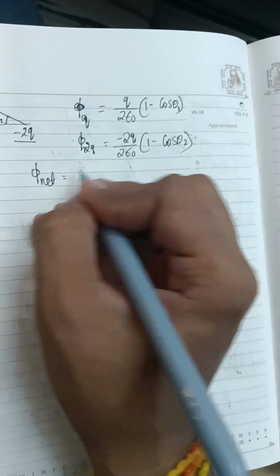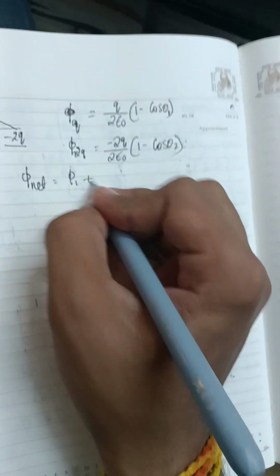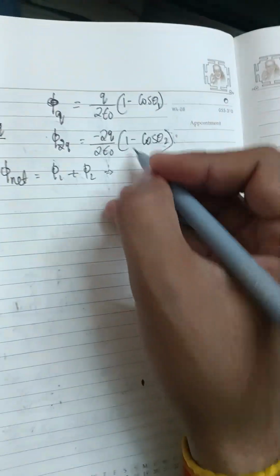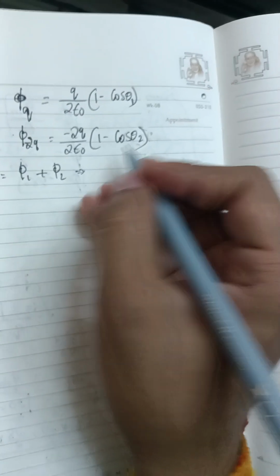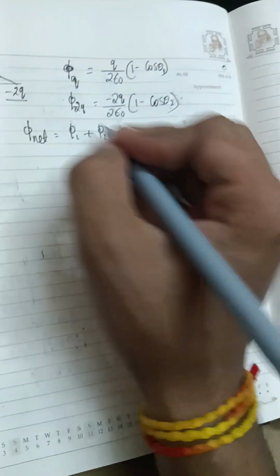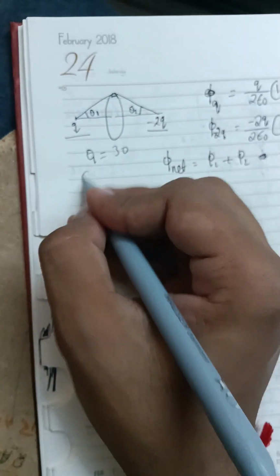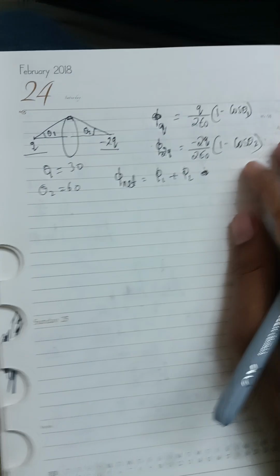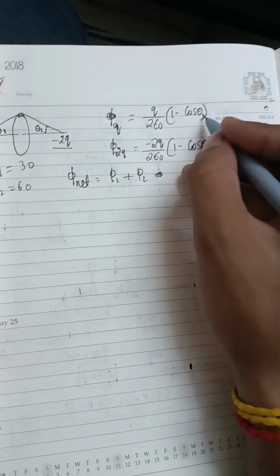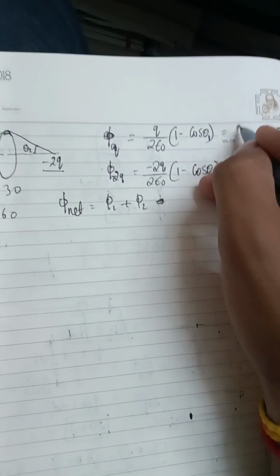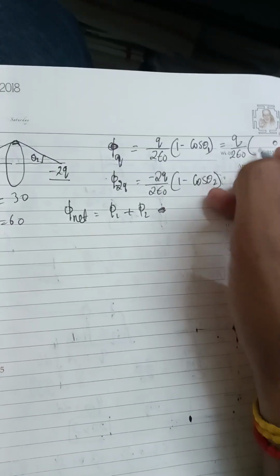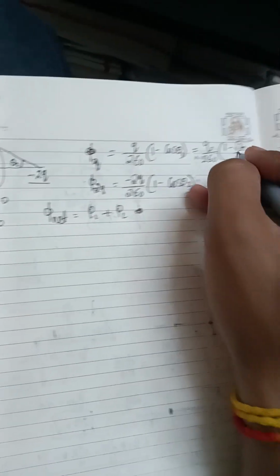Now take the net phi. This is normal, you just have to add phi 1 plus phi 2. I'll give the theta values to you. Suppose theta 1 is 30, theta 2 is 60. So 1 minus cos 30. What is cos 30, bro? Q by 2 epsilon naught times 1 minus root 3 by 2, I guess.